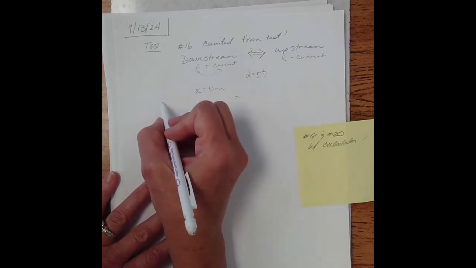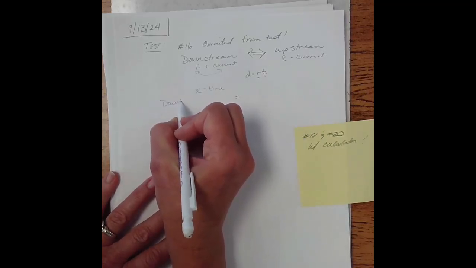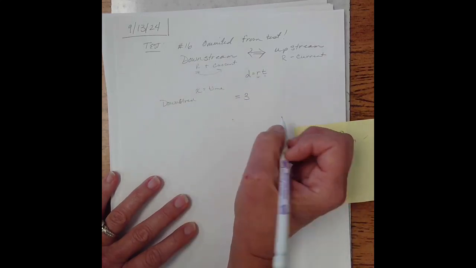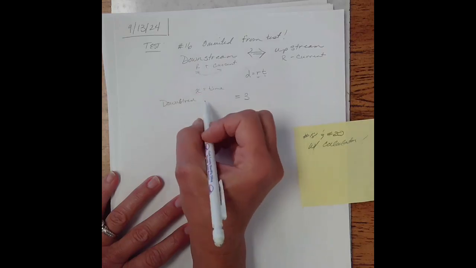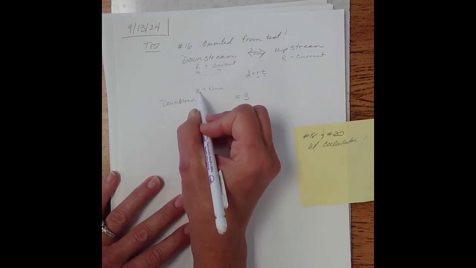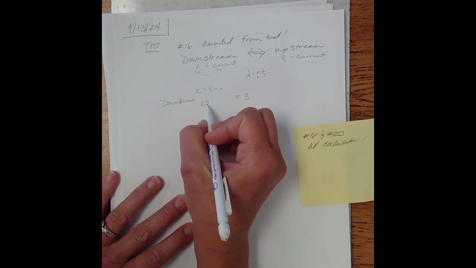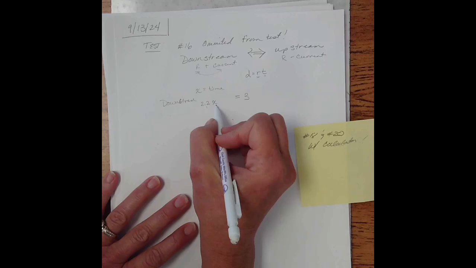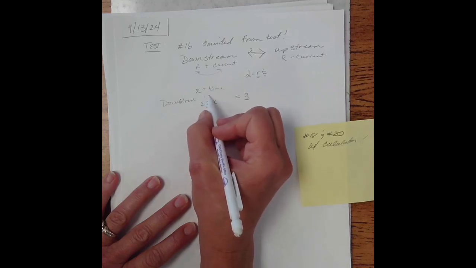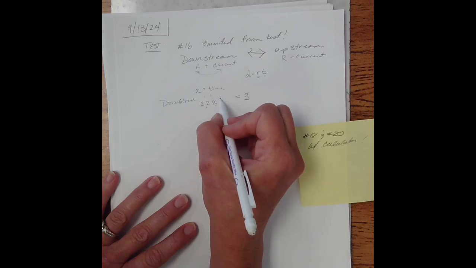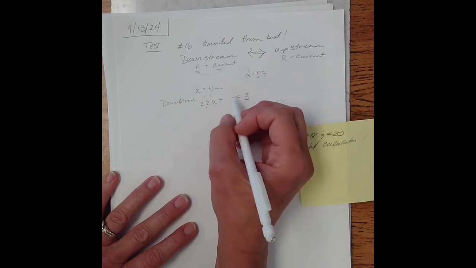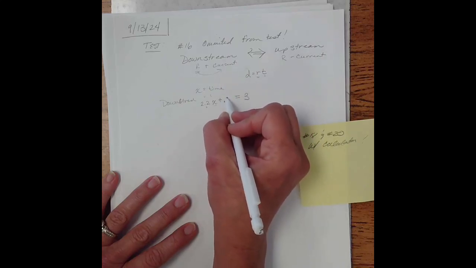So let's start off with just the equation for downstream. I know my distance is going to equal 3, but then I have two rates that I'm working with. To find my rate, if she's going 2.2 in still water, to find out how much time it's going to take, I need to multiply that so that I have my rate times my time. But then I'm also going to have a current. In this case, they said the current was 0.2, so I'll also have 0.2 times x.